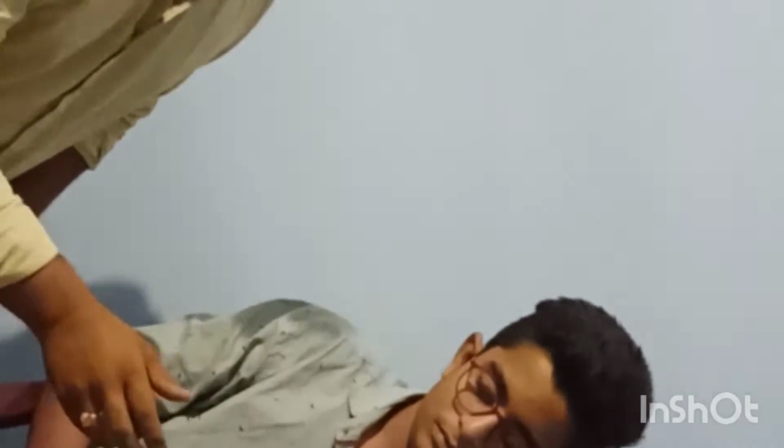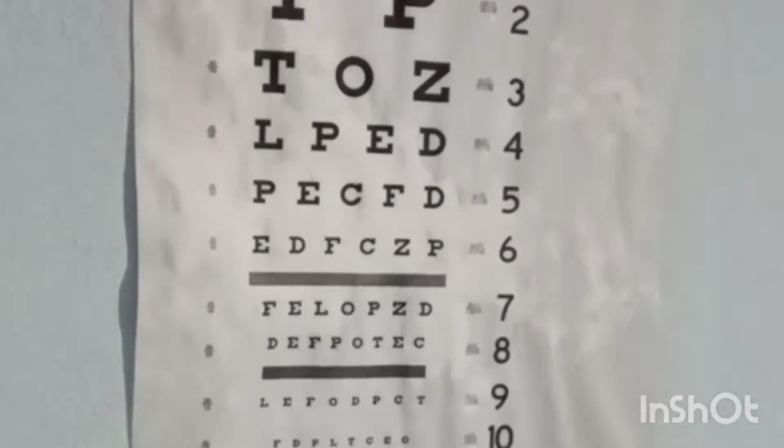Note the intervening distance. Visual acuity is expressed as two numbers. Example: 20 by 50. The first indicates the distance of the patient from the chart, and the second, the distance at which a normal eye can read the line of letters.